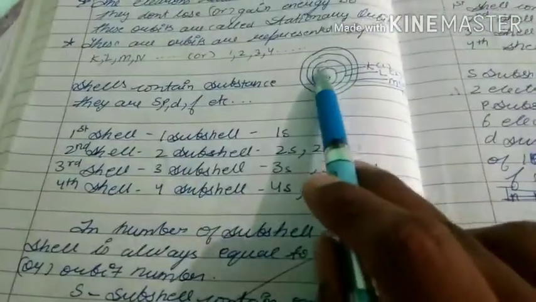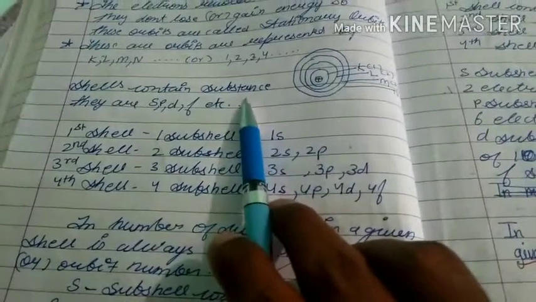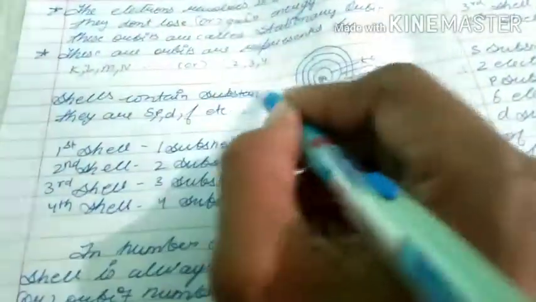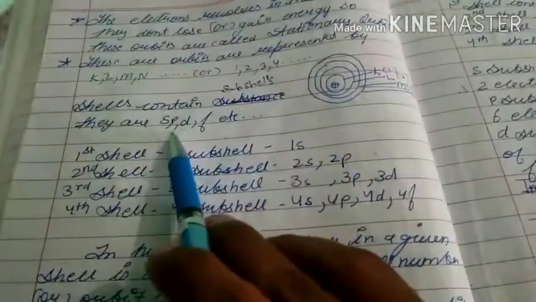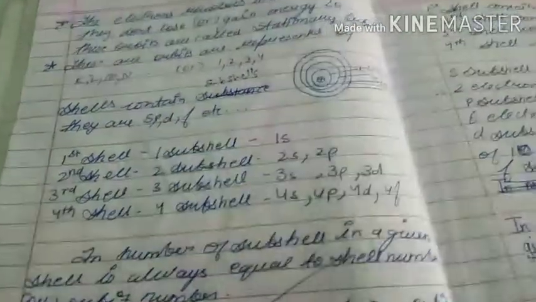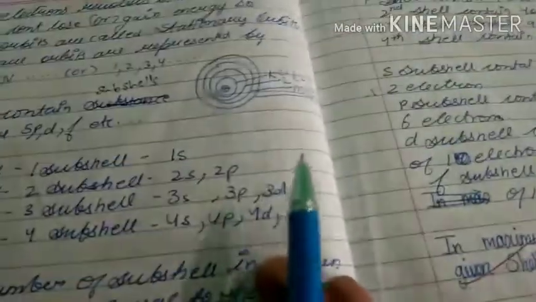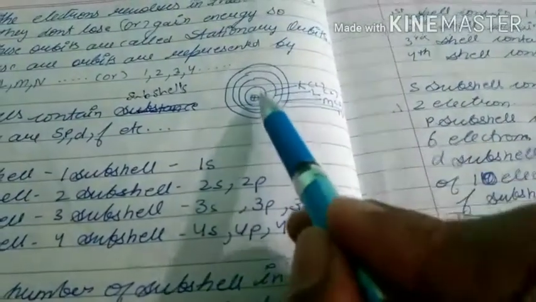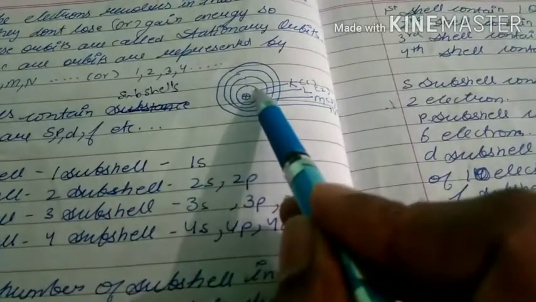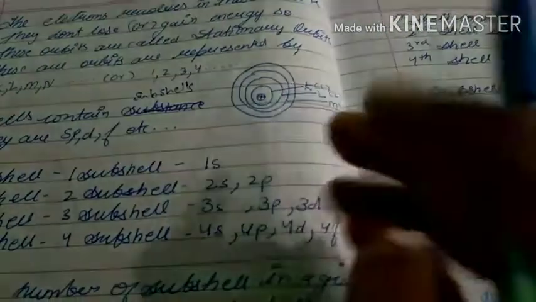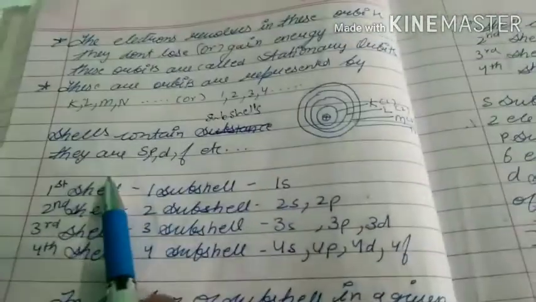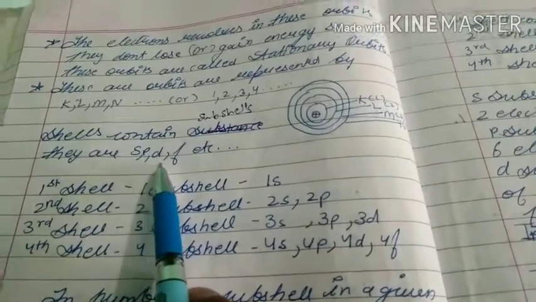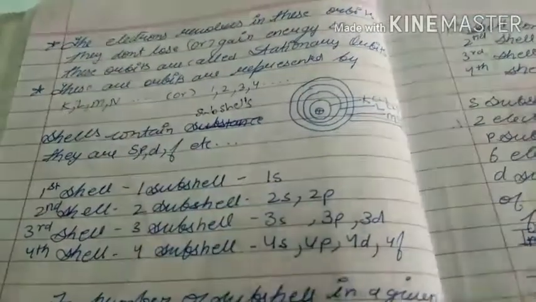Next, shells, that means these orbits, contain subshells, not substance, subshells. They are s, p, d, f, etc. So this is also a very important point. Here these are the shells. These shells contain some more parts. Those are called subshells. They are represented by s, p, d, f, etc.